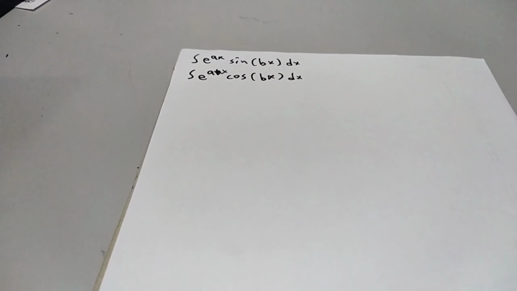Let's do some math for fun. Today we are going to do some more integration shortcut, which is these two equations. That is the integral of e power of ax times sine of bx dx and e power of ax times cosine of bx dx. And we are going to try to solve these two integrals using integration by parts.